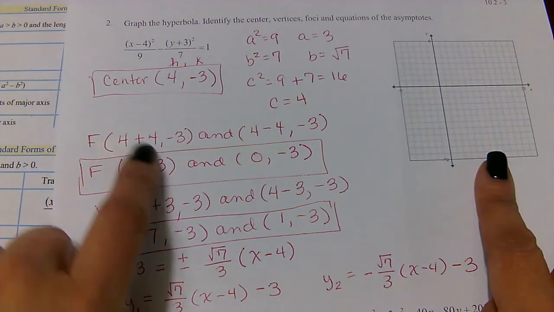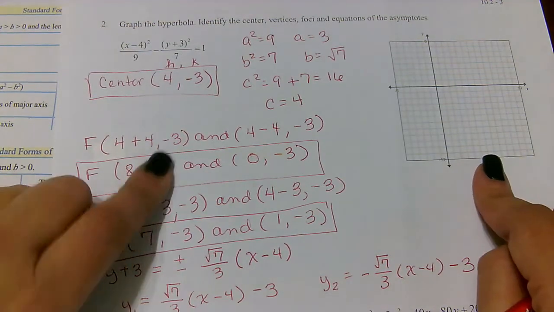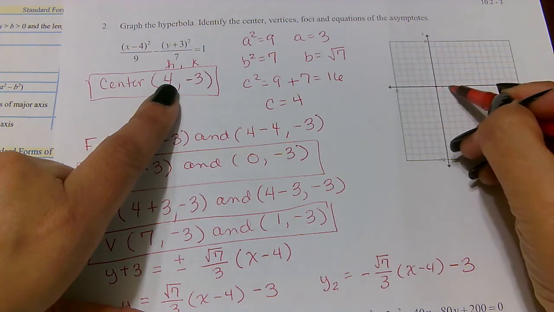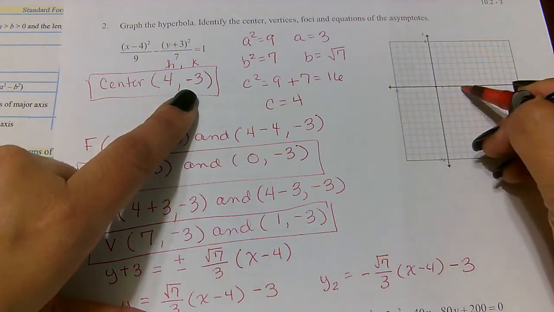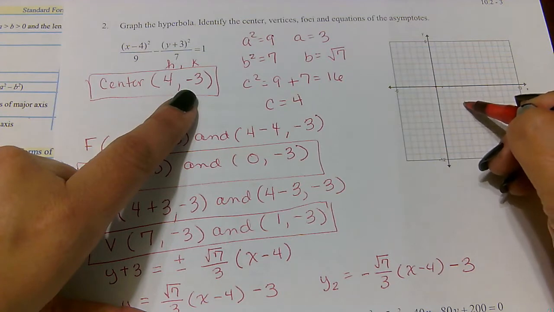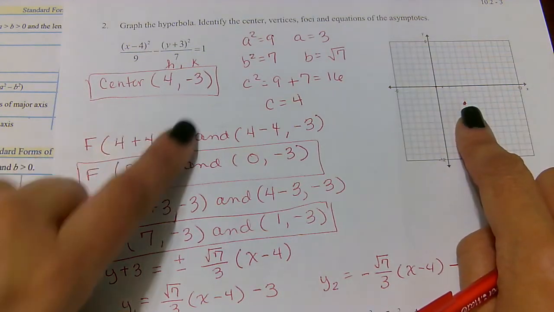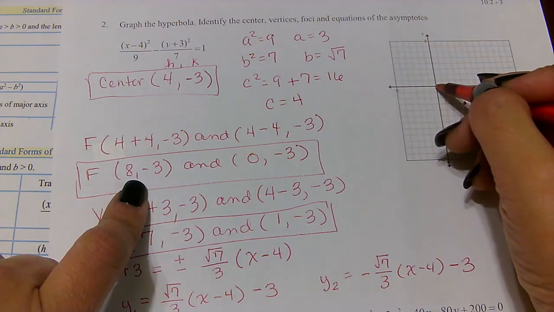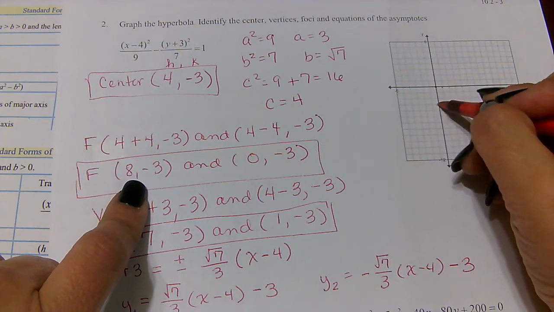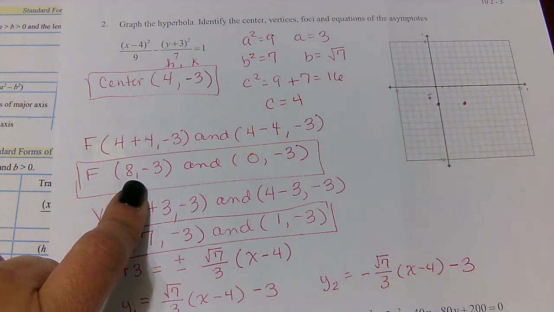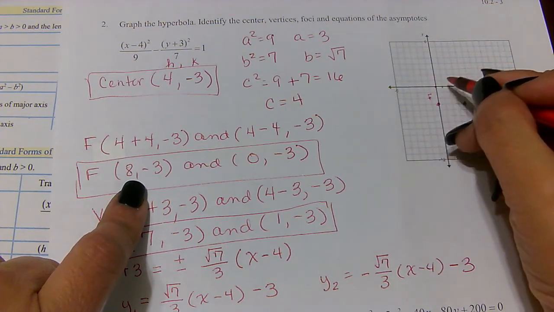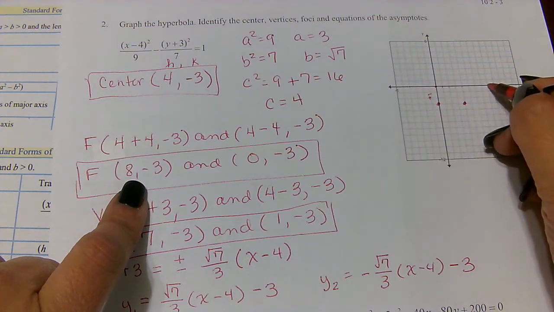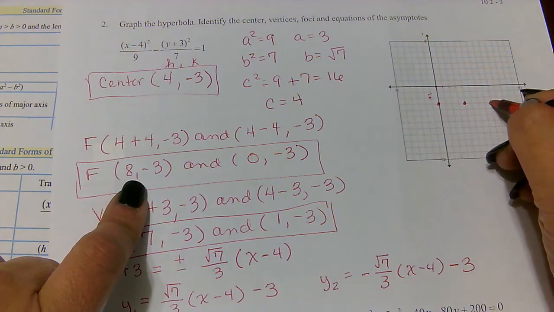Let's go ahead and graph the hyperbola now, since that's what it's calling for. I'm going to start at the origin and go forward 4, 1, 2, 3, 4, and down 3, 1, 2, 3. Here's my center point of the graph. Our foci are going to be at (0, -3) and (8, -3). So here's my 0, and I'm going down 3. I'm going to label this F. The other one will be at 8: 1, 2, 3, 4, 5, 6, 7, 8, and then down 3, 1, 2, 3. Here's my other foci.